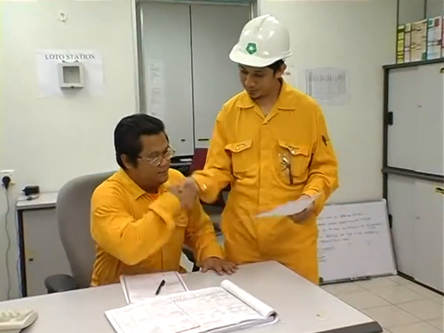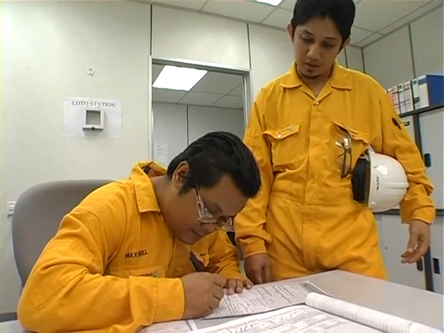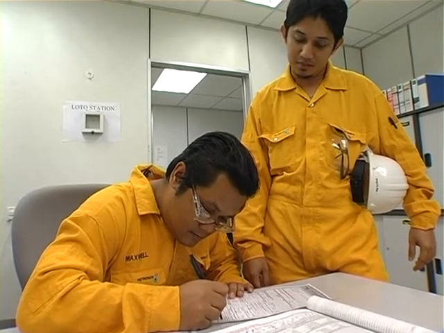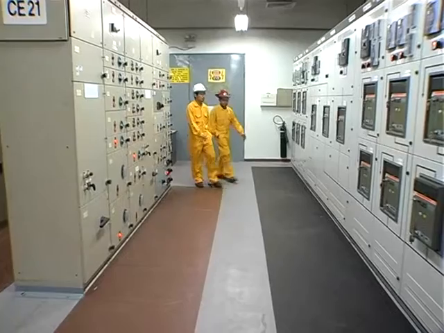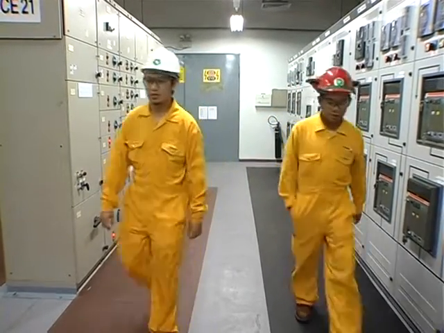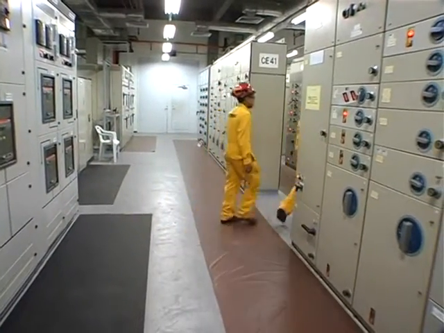Then, for electrical isolation, AA must sign off EIC and request the ACP or AP to switch on the breaker. AAR together with ACP or AP must go to the electrical breaker at the substation.